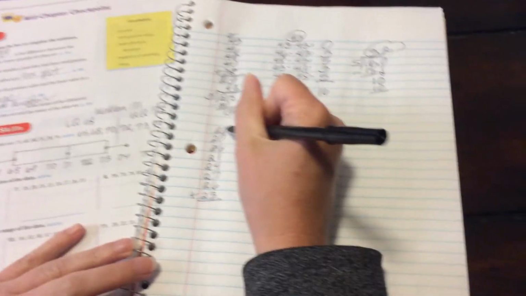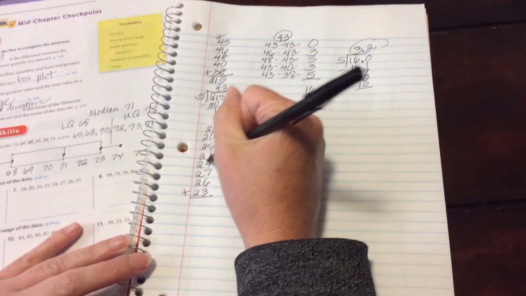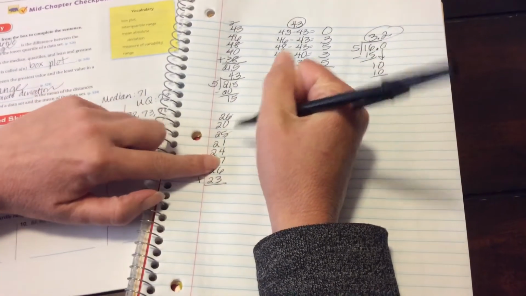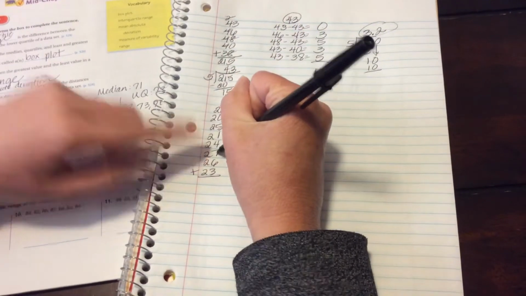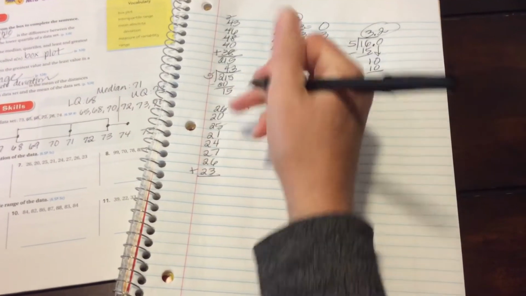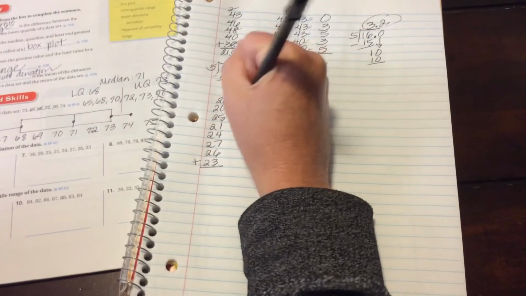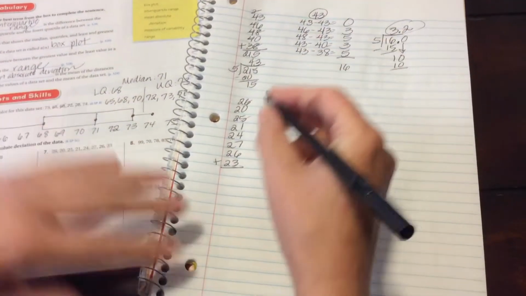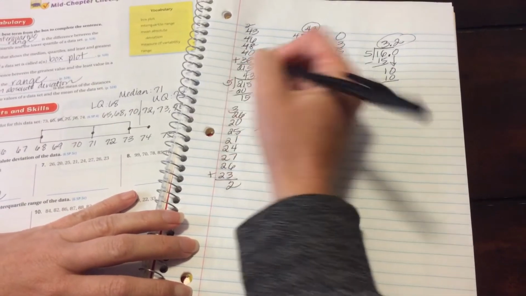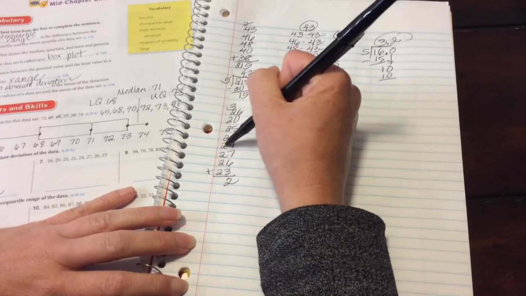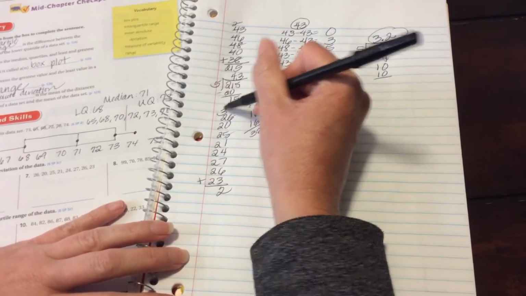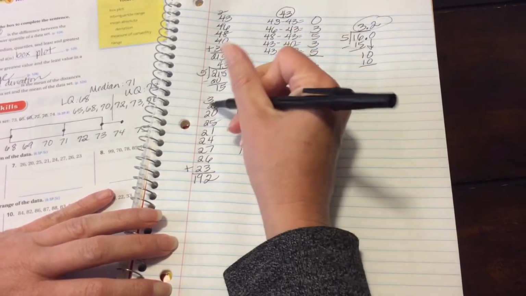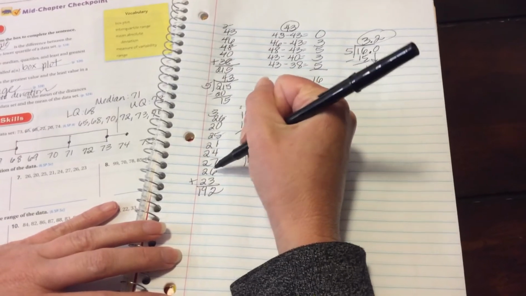So 5 and 6 is 11, 12, 13, 14, 15, 16. 16 plus 7 and 6, 13, 14, 15, 16. I hope I added that right. So 2, 4, 6, 8, 10, 12, 14, 16, 17, 18, 19, 192, divided by 8.